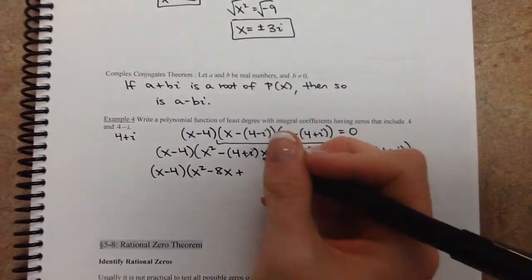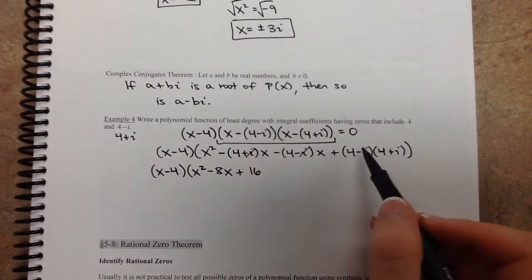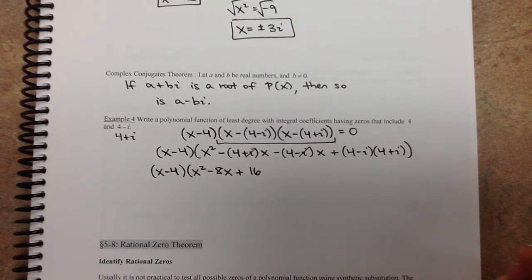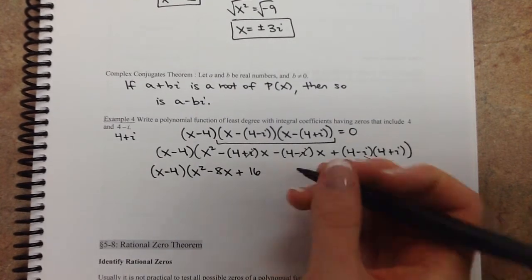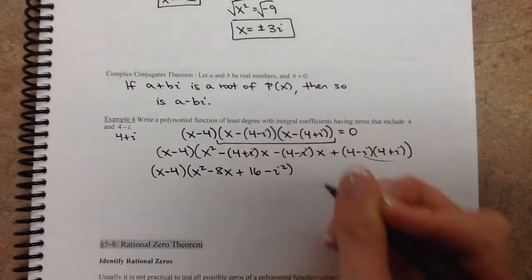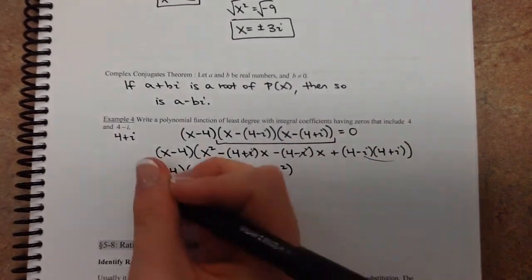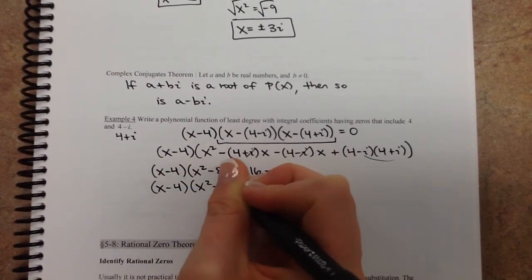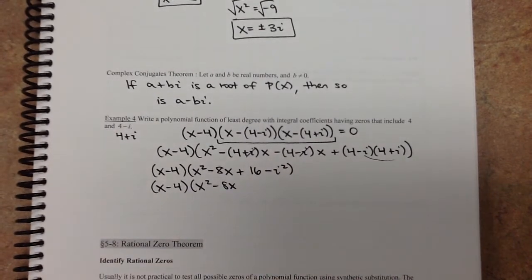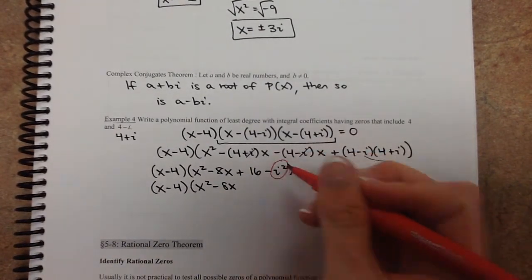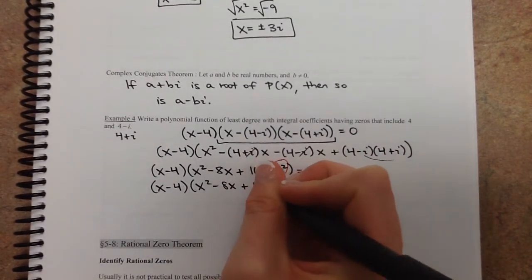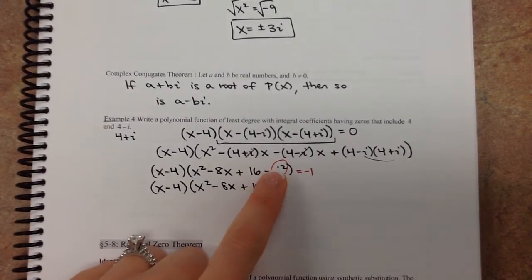So 4 times 4 is 16. 4 times i is 4i, and then I have a negative 4i, so those will cancel out. And then I have minus i squared. Okay, so just one more step, and then I'll FOIL in the x minus 4. So I've got x squared minus 8x, and then remember this from the previous chapter, anytime you see i squared, it is equal to negative 1. So I really have minus negative 1. So this ends up being 17, because I have 16 minus negative 1.